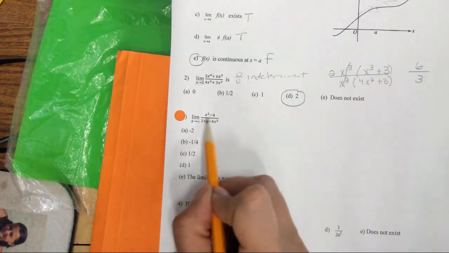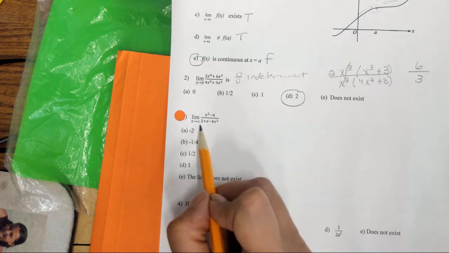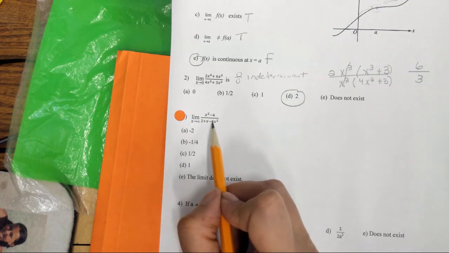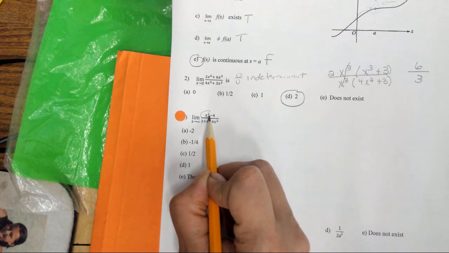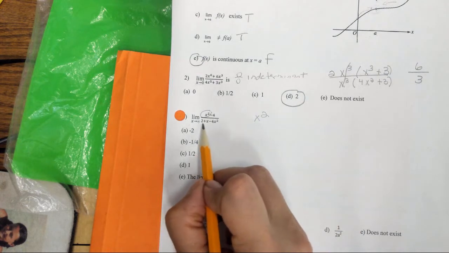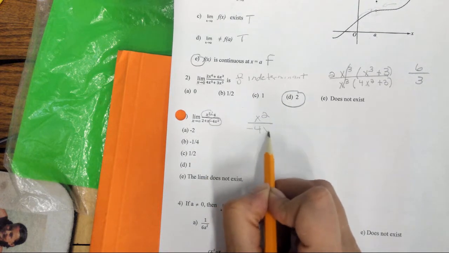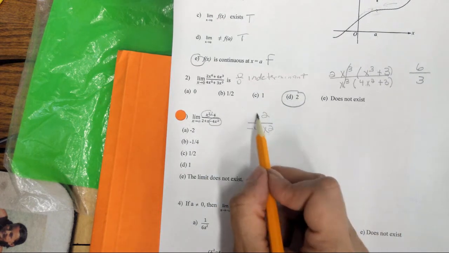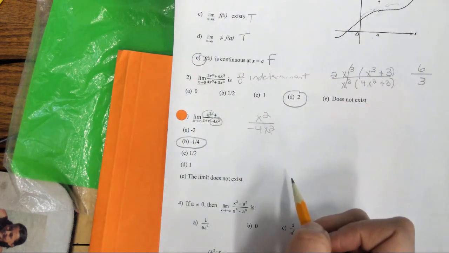Here is my limit as x approaches positive infinity. Now, since it's a rational function, I'm looking at top heavy or bottom heavy. So I'm going to circle the leading term in the numerator. That's x squared. The leading term in the denominator, that means I take the whole thing with the sign in front of it, is negative 4x squared.